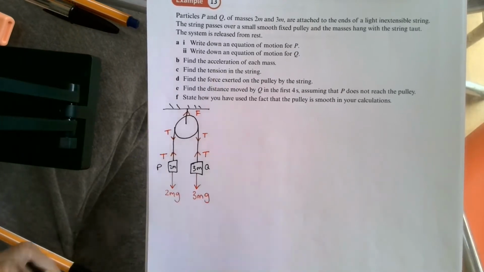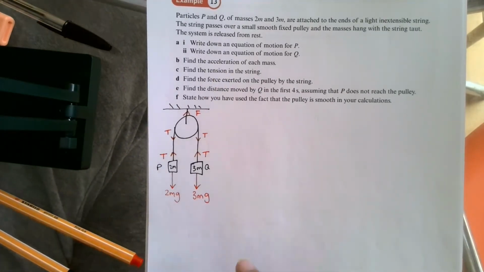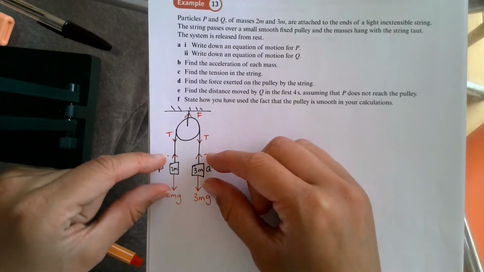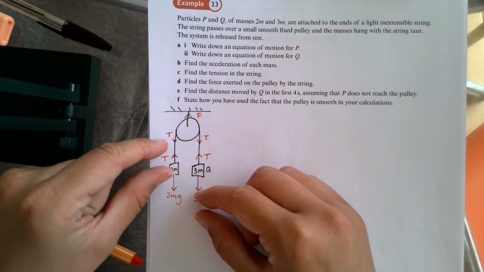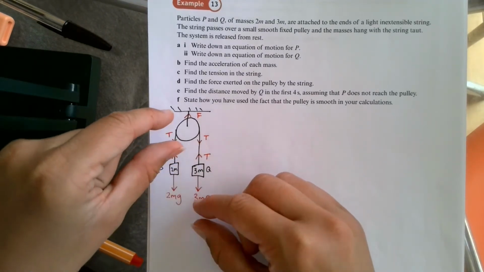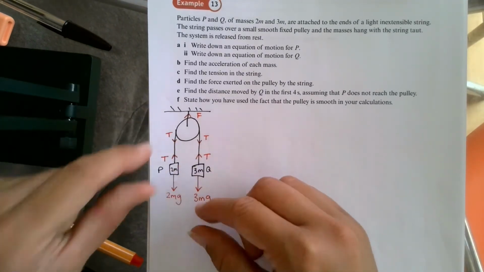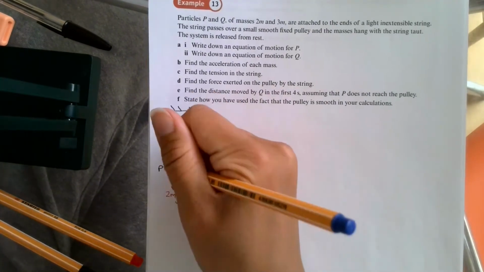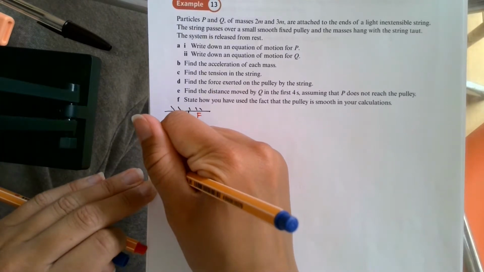And thinking about the motion then, mass Q is clearly heavier than mass P. So we're expecting that mass Q will drop and therefore mass P will go up. This string is inextensible, so as mass Q moves, mass P must move as well. Mass Q is the heaviest, so it will be accelerating downwards, whereas mass P will be accelerating upwards.